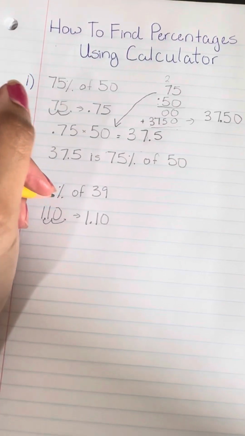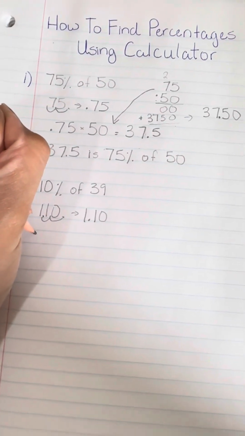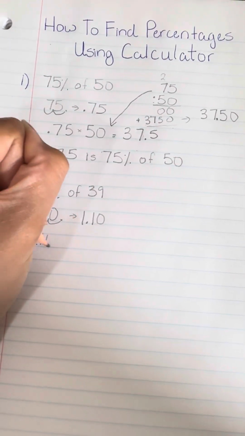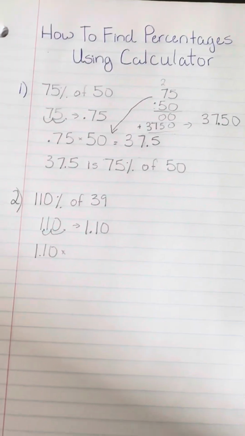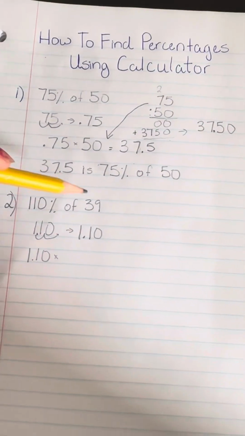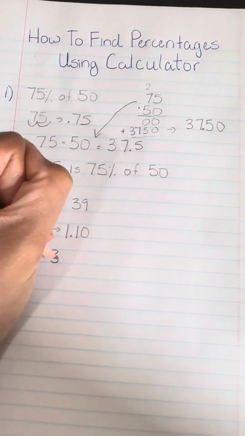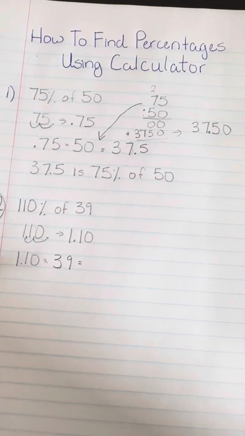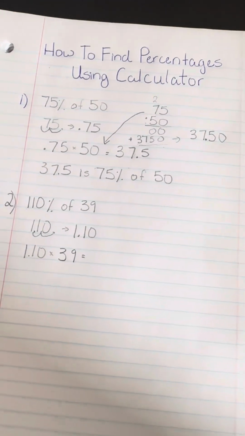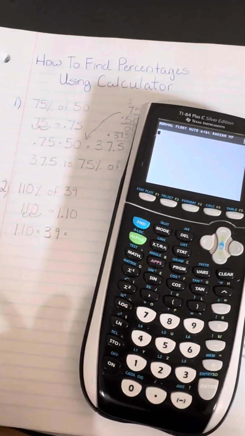And what you're going to do from here is take 1.10 and multiply it by which number? 39, right? And let's use our handy dandy calculator here.